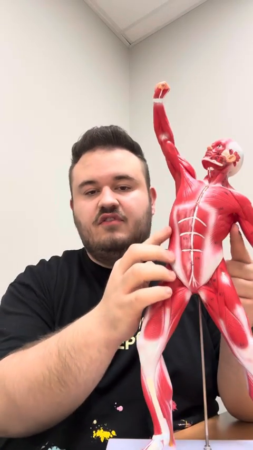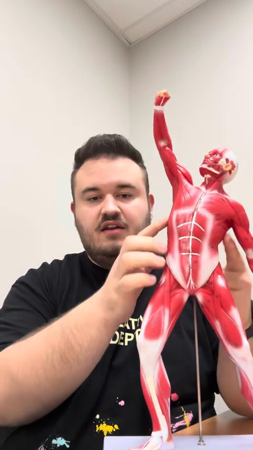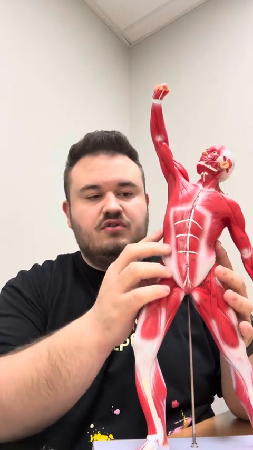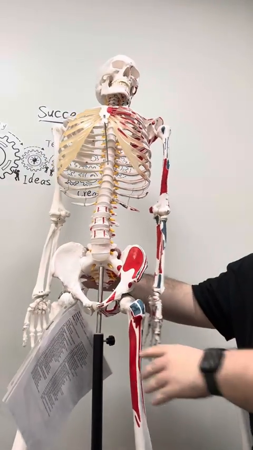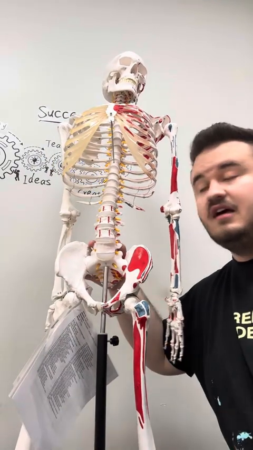The external oblique muscle is a muscle that is located on the sides of the trunk, the left and right side. In theory, the external oblique muscle is one large flat muscle located on the torso of the body, but it is anatomically separated into two separate parts. And on the muscle model, you can see that it's on the left and the right side.